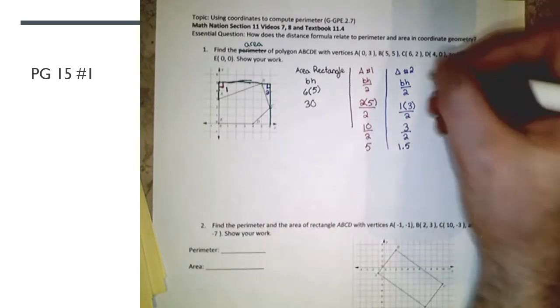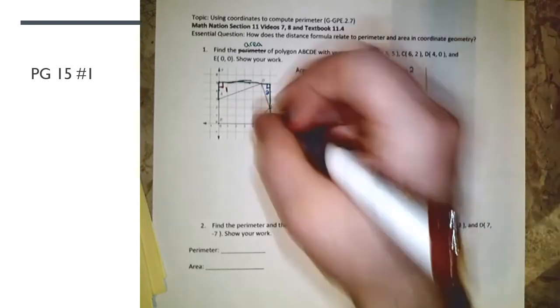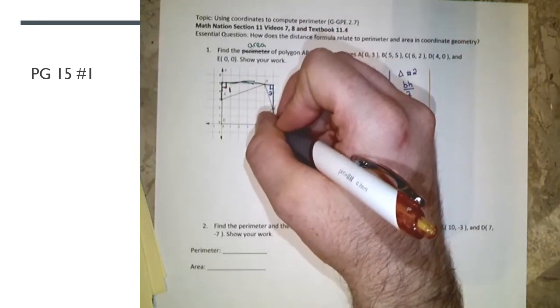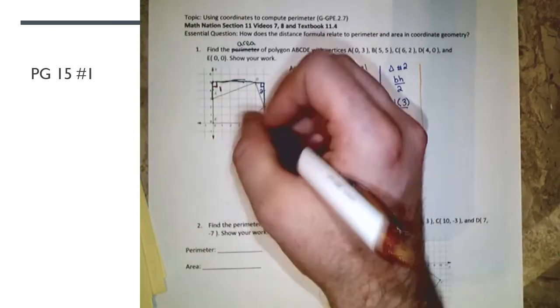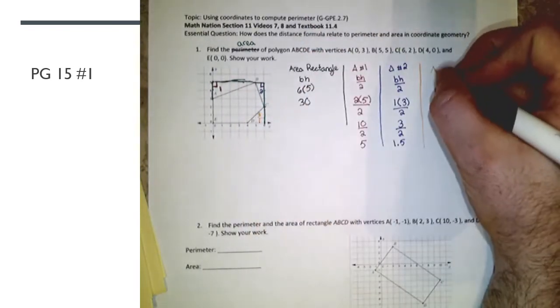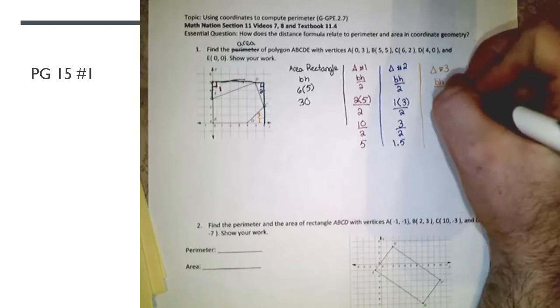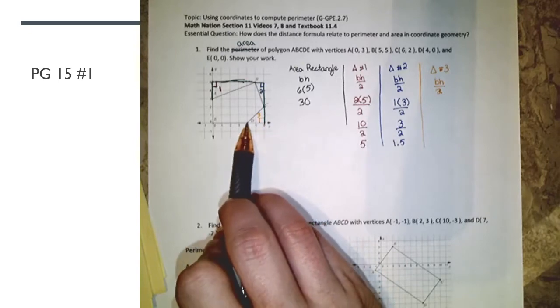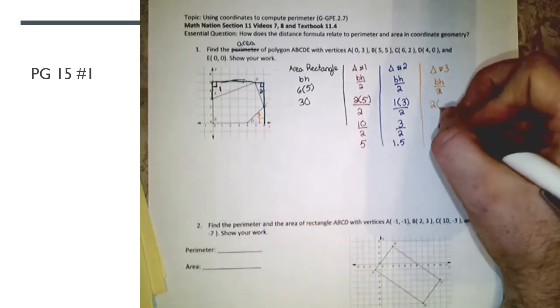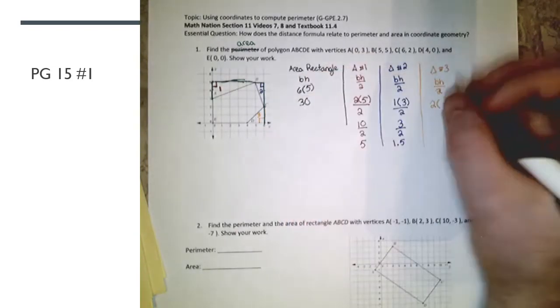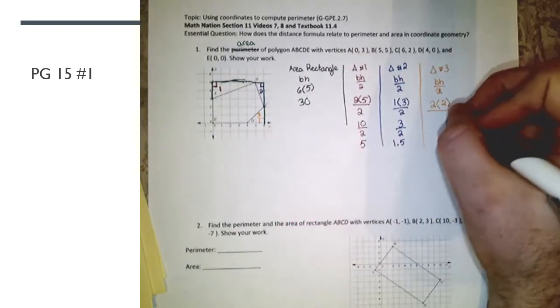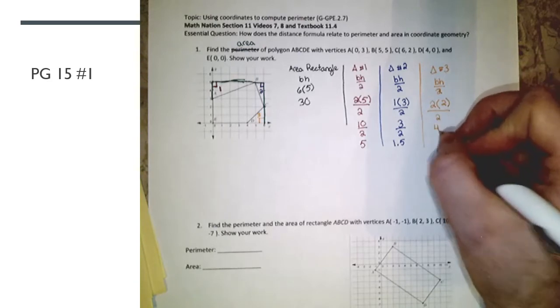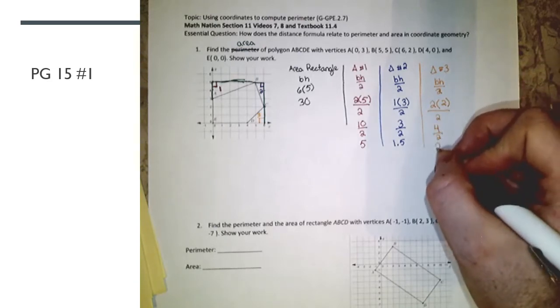And then last but not least, we have the triangle right over here. I'll call it triangle 3. Now we're going to find the area of this one. Again, we are still using base times height over 2. So the base, 1, 2. So 2. The height is also 1, 2. All over 2. So 4 divided by 2 is 2.